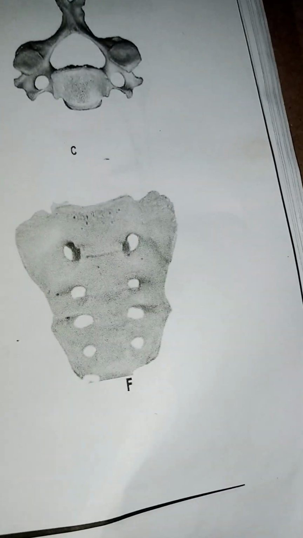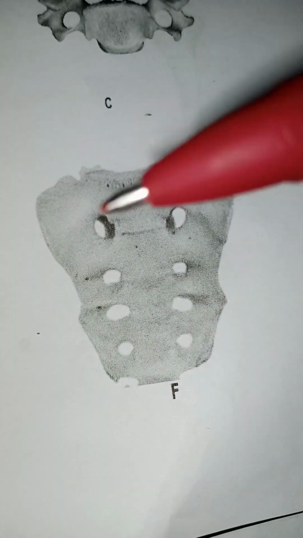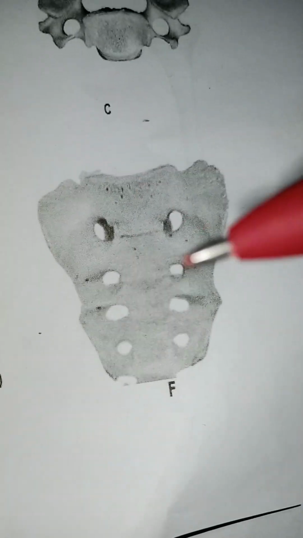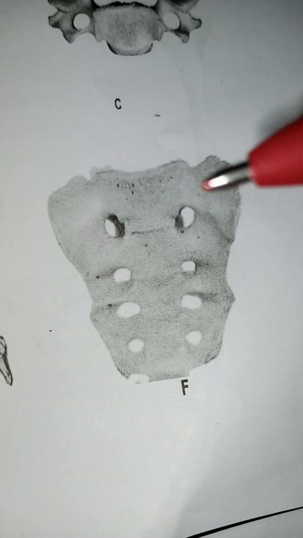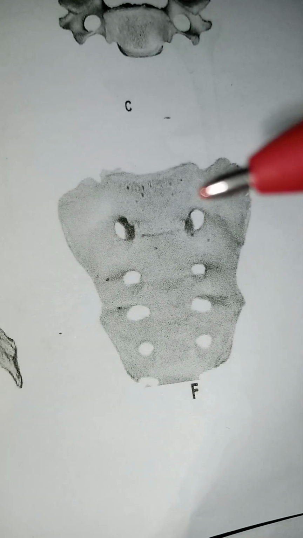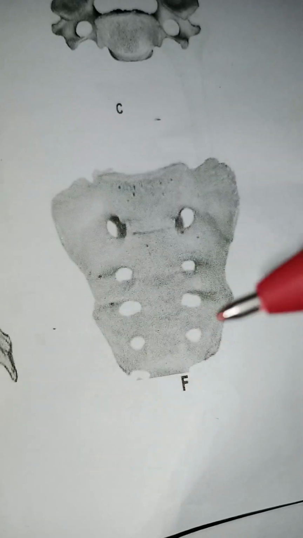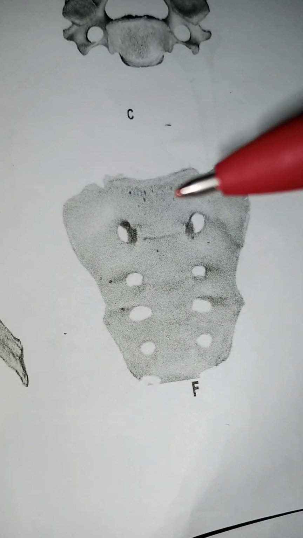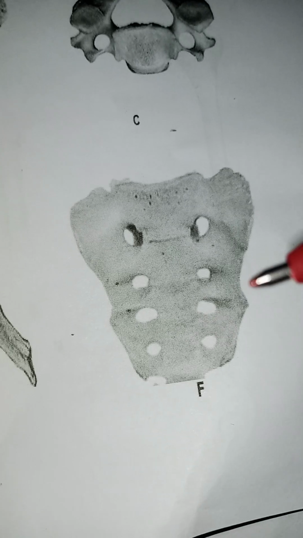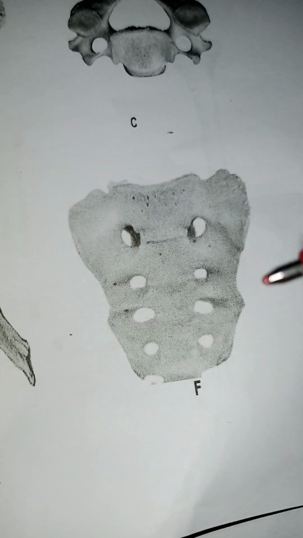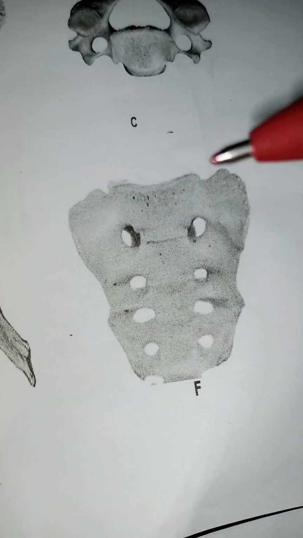Then we move on to photograph F. Photograph F, this is the sacrum bone. So the sacrum bone is formed by fusion of five sacral vertebrae. Five sacral vertebrae will fuse to form an innominate bone that is called the sacrum. Of course, the first sacral vertebra has a widened transverse process that articulates with the ilium of the pelvic girdle to form an immovable joint.